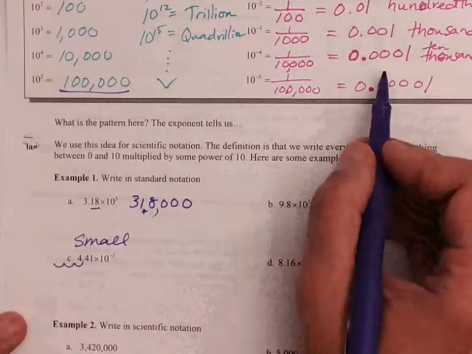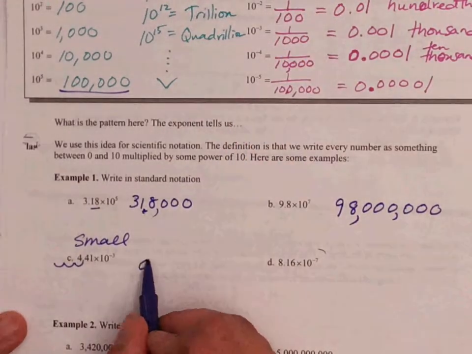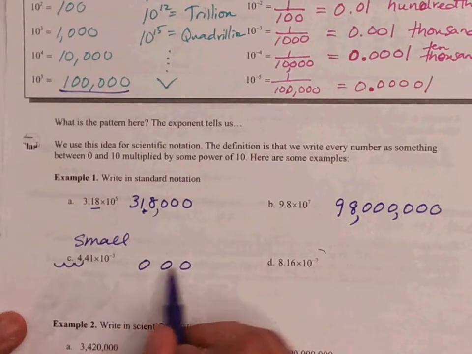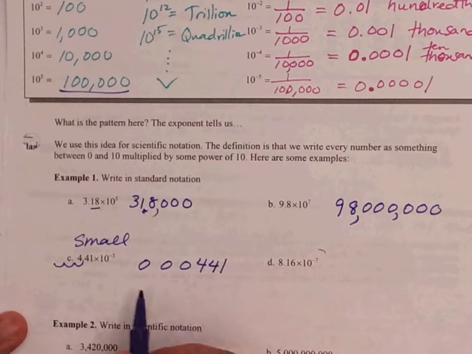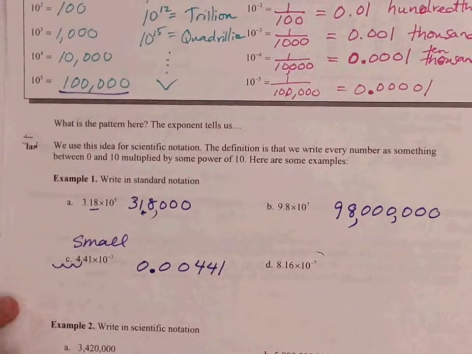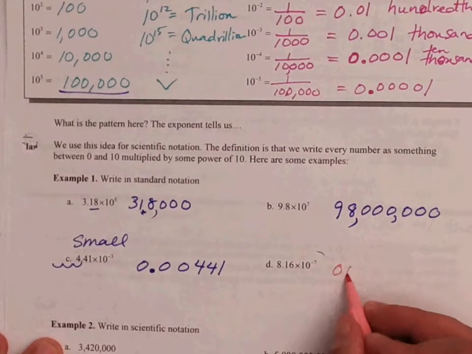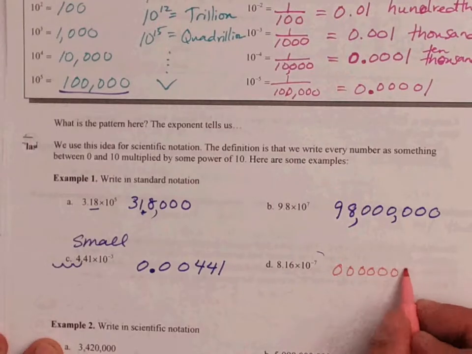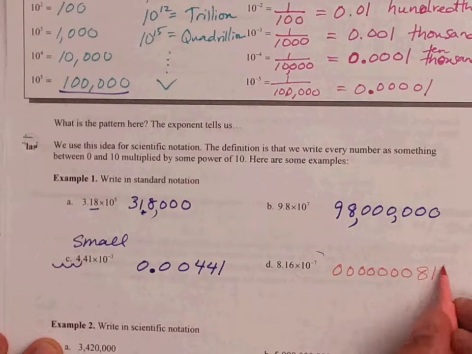Now remember how I said I want to have 3 zeros. So if I put 1, 2, 3 zeros, 4, 1, and put the decimal right there, I've moved it 3 places, right? So I want to have that. If I want to keep consistent with my numbers and my number of zeros, I want 7 zeros. 1, 2, 3, 4, 5, 6, 7, 8, 1, 6.